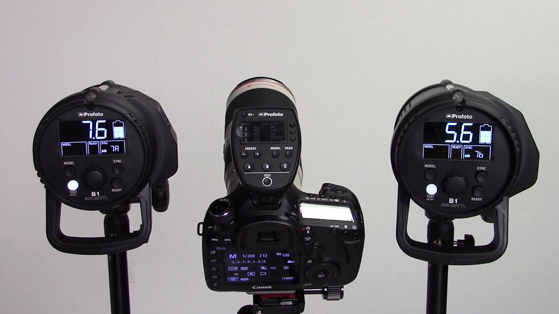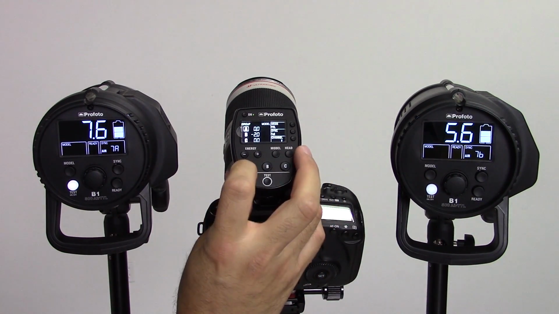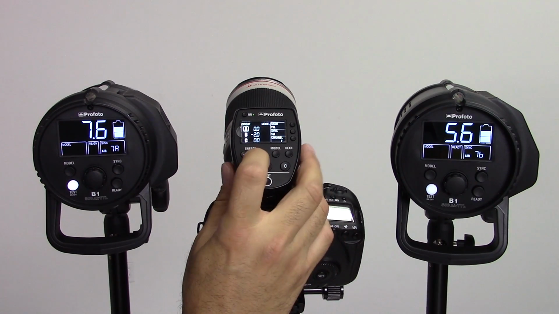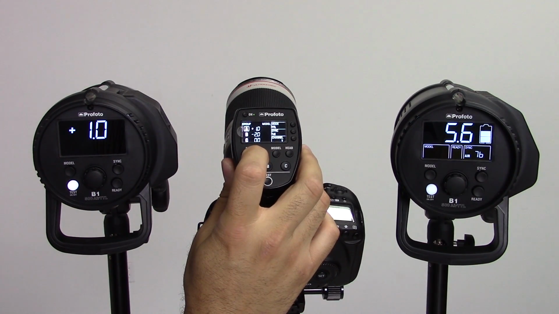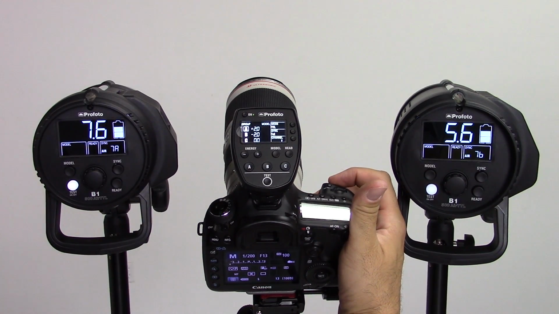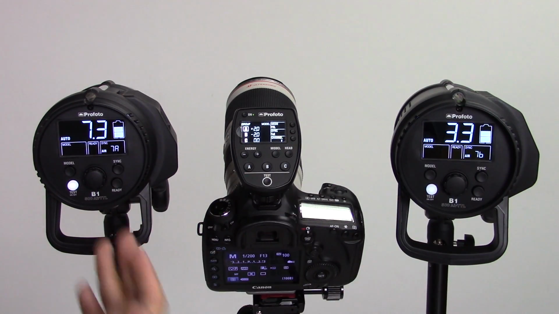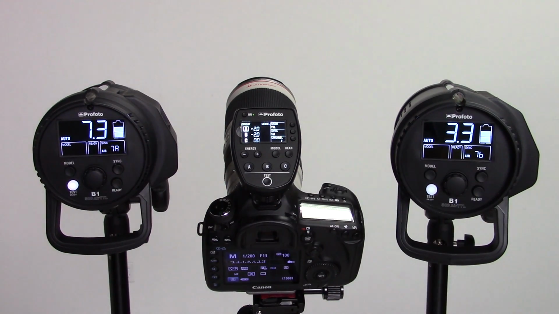When you go in ratio terms, 4 stops means that one light is going to be 16 times brighter than the other light. That's a pretty extreme ratio, and there's not a lot of use for it, but I'll go ahead and show you how that works. So I'm going to take this A group up, and we're going to make that +2. The B group is already down at -2. And if I take this shot, sure enough, there's a 4-stop difference between the two. This is at 7.3, and this is at 3.3.